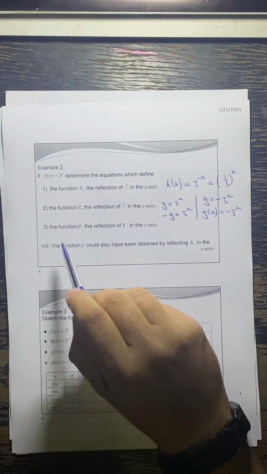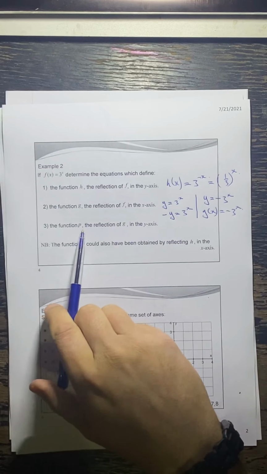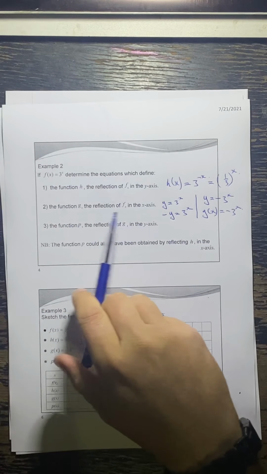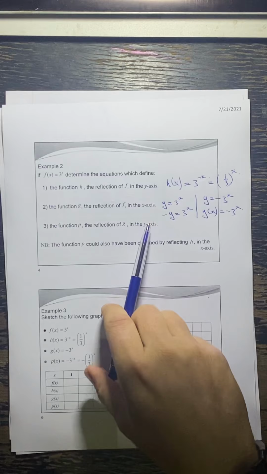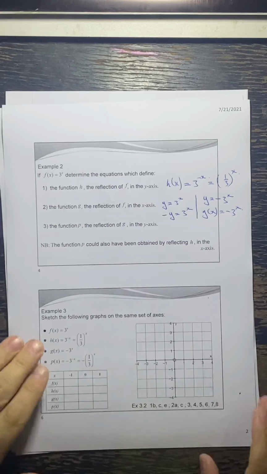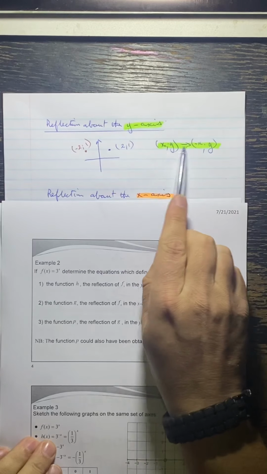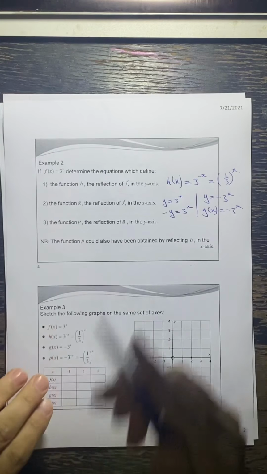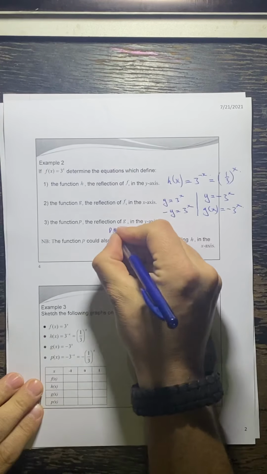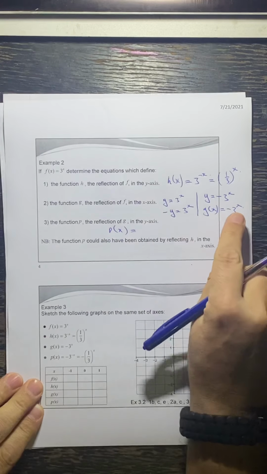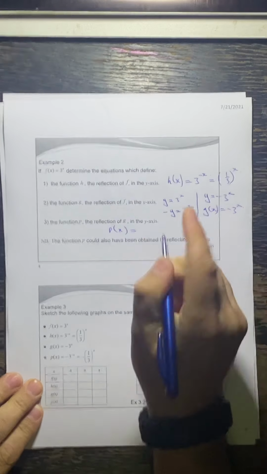Then, question 3, the function p, which is the reflection of g, which is this one here, in the y-axis. Okay, so remember, reflection in the y-axis, x goes to minus x. So here we'll get p of x is equal to, that x there will now change to a minus x.